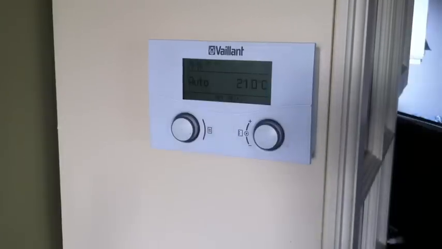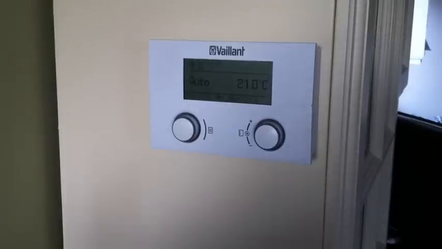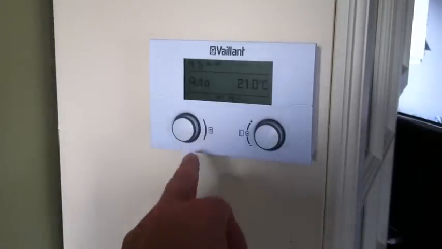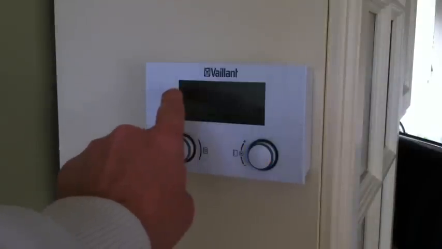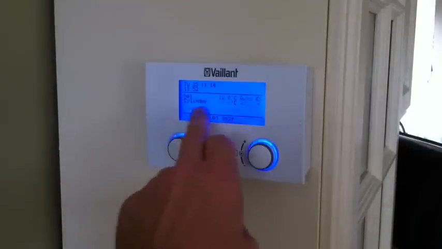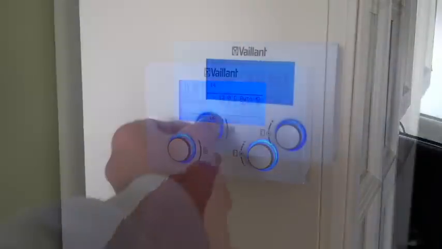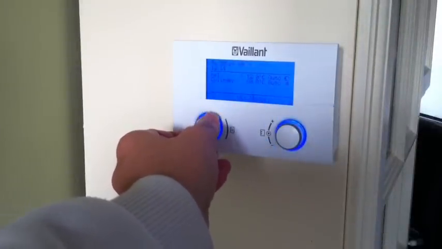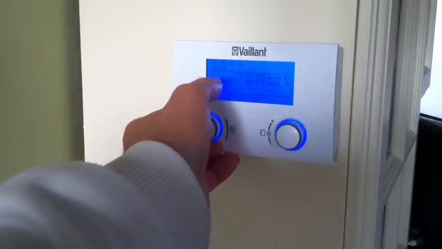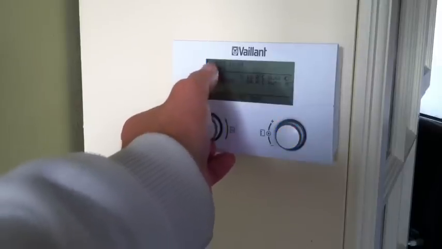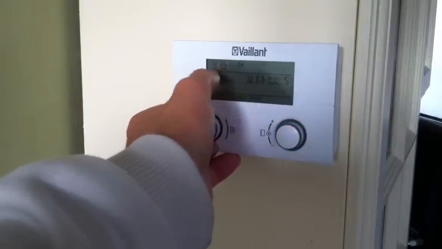And the way to do that is, this time you use the left hand button. Now if the screen is totally blank, you may need to press this button twice. What you're looking for is the screen to say the date and the time, HE1 and cylinder. Now on the first screen you don't need to change anything. It says HE1 there and might say cylinder there, and it tells you the date and the time.